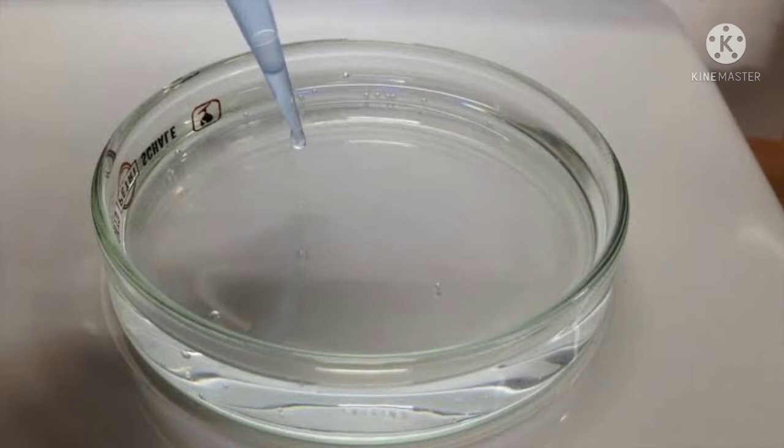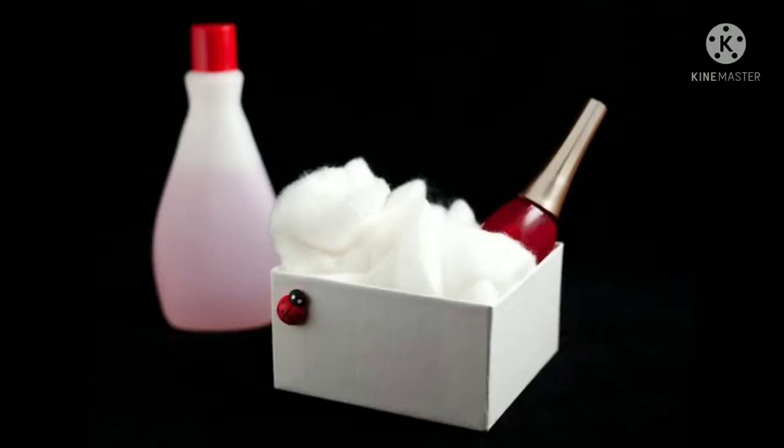What is acetone actually? Do you know what acetone is? The first main use of acetone is as a nail remover, which means this is a spirit, like an alcohol. So what will happen here? Here all the content, the nail acetone, will be added with the water.